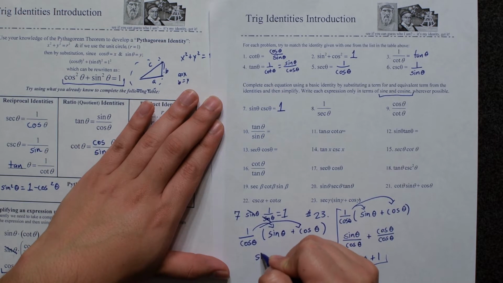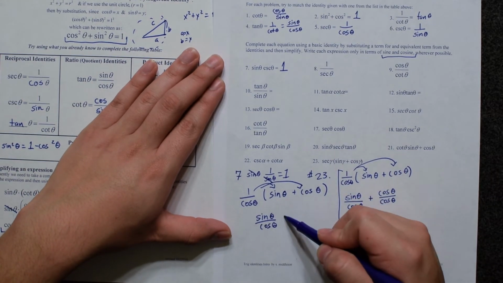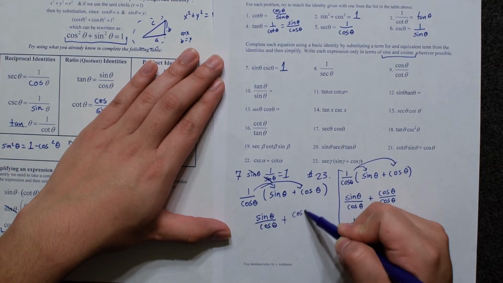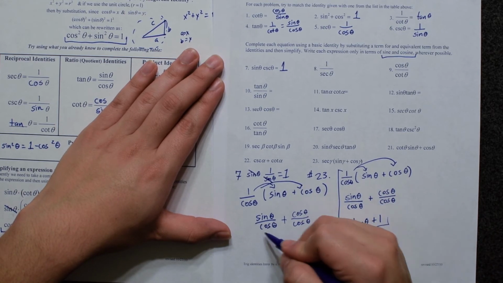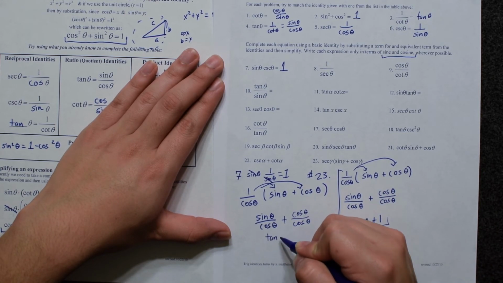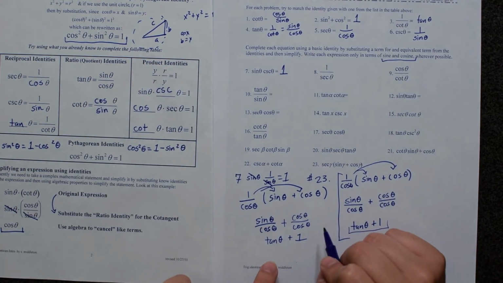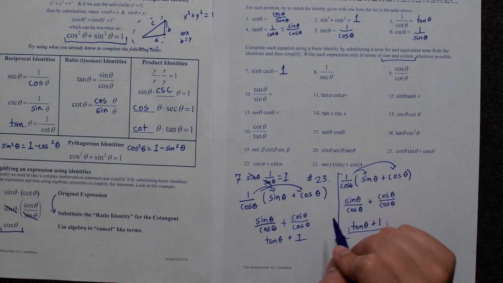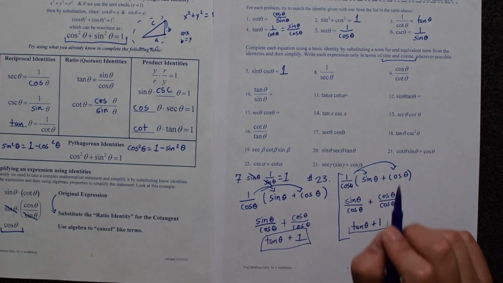This gives me sine theta over cosine theta plus cosine theta over cosine theta. Well, this is just going to be equal to tangent theta plus 1. And tangent theta plus 1 isn't one of the identities that I have, so I can actually just leave it like this. This is completely okay.